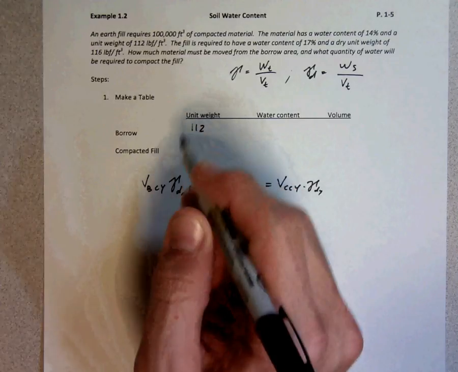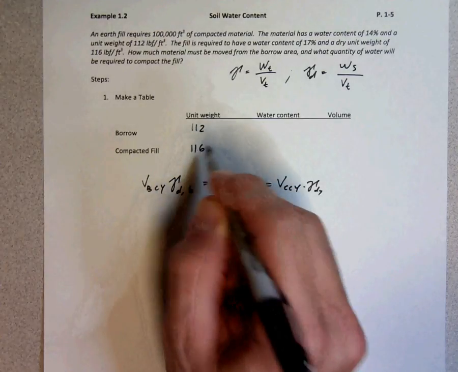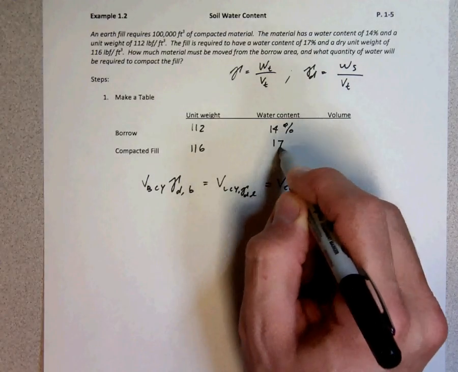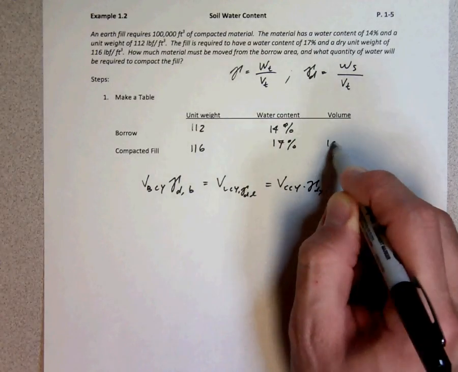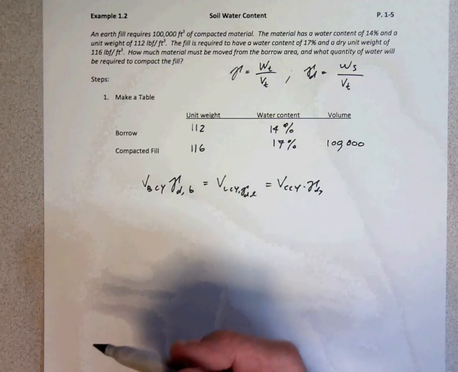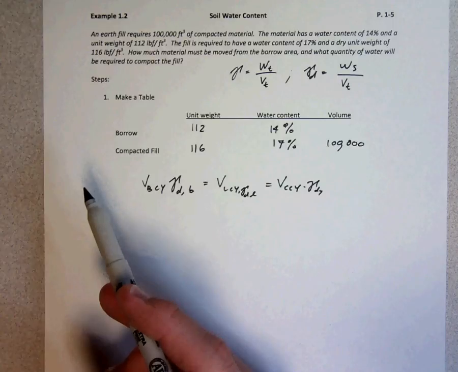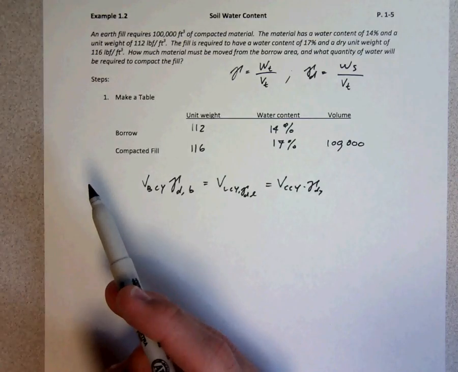Then 112 unit weight here, 116. We have the water content for one and the other, actually. We also have a volume for one. So naturally, a two-part question: how much material must be moved? That's a volume question. And what quantity of water will be needed to add?